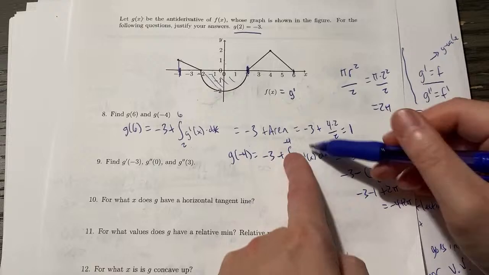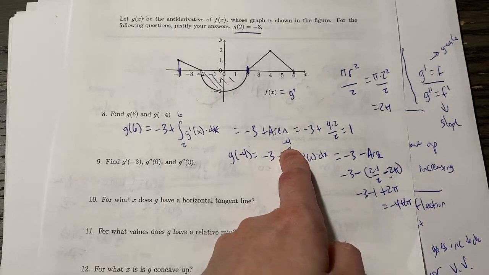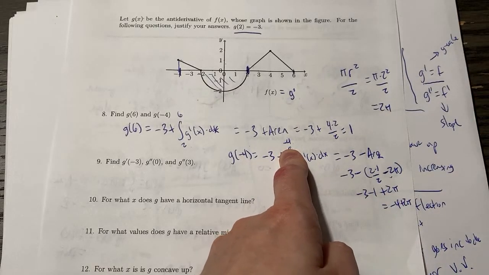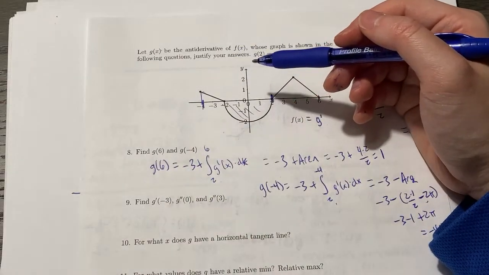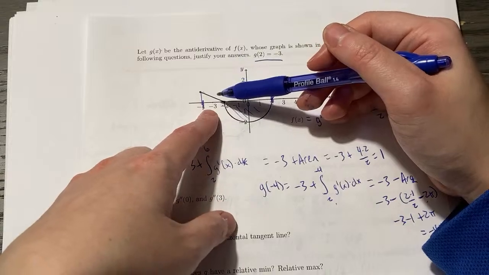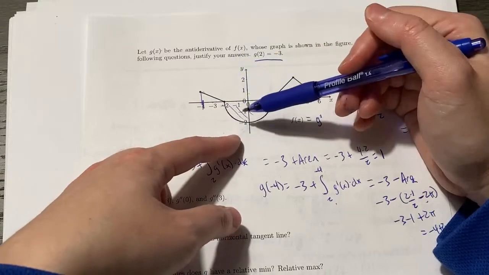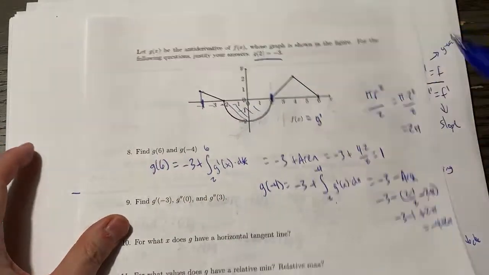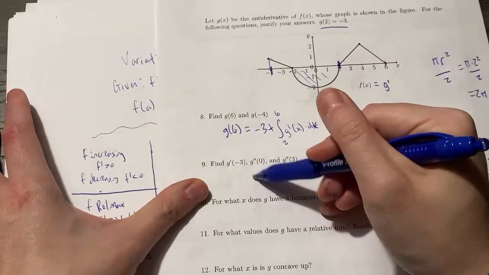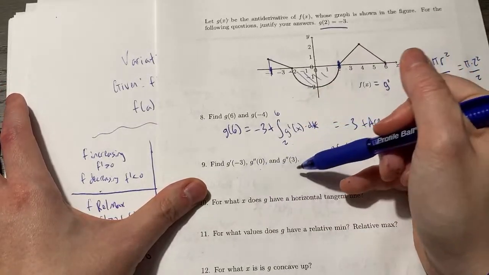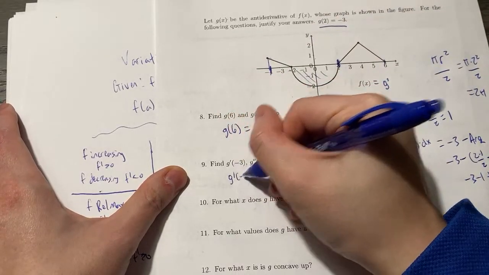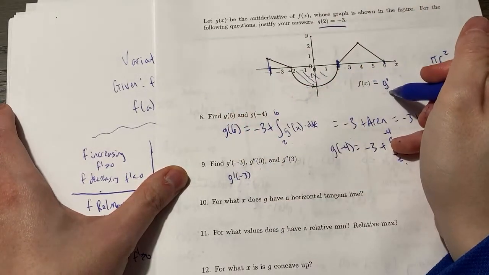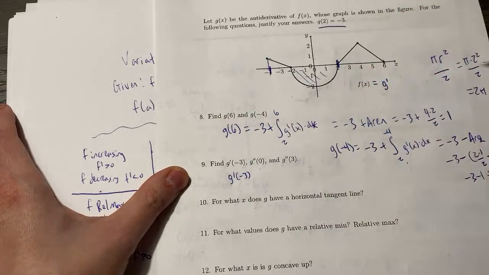We found area. We plugged in a smaller number on top, so we had to negate the integral, so we did minus area instead. And when we found area, we were careful with our area formulas from geometry. Area above the line counts as positive. Area below the line counts as negative. Let's now do this question right here: G prime of negative 3, G double prime of 0, and G double prime of 3. Let's get started. So G prime of negative 3. Well, G prime is equal to F, so that's going to be F of negative 3.